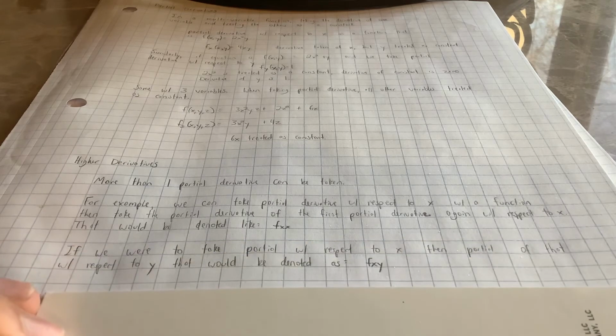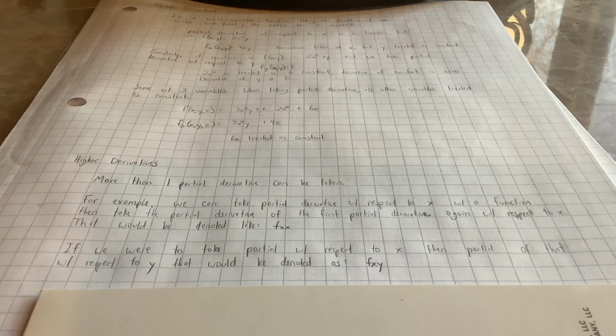That's just one example. We can do it a little bit differently too. We can take the first partial derivative with respect to x, and then from our result, take the partial derivative of that function with respect to y. And that would be denoted as f subscript x subscript y. Now, f subscript x first means that the first partial derivative we're taking is with respect to x, and y being second means the next partial derivative we're taking is with respect to y. And I'm going to show you an example of one of those right now.